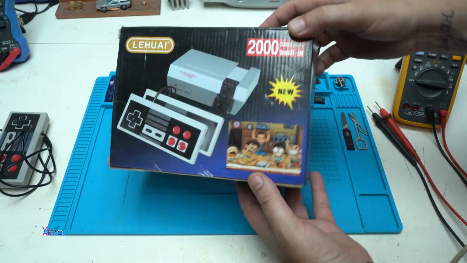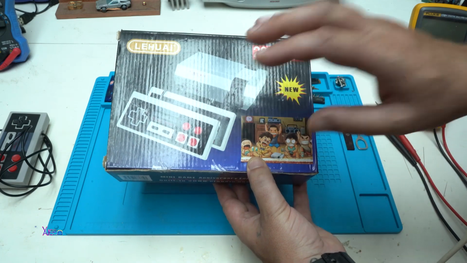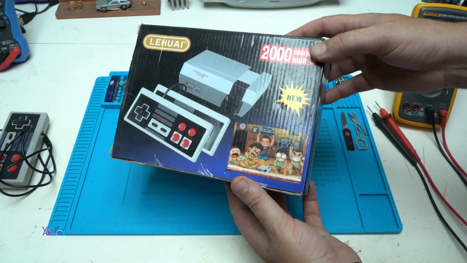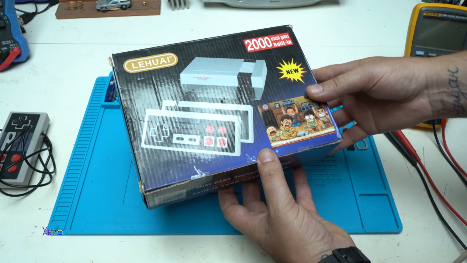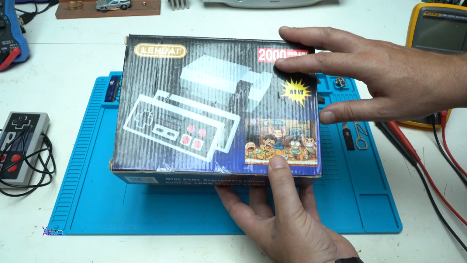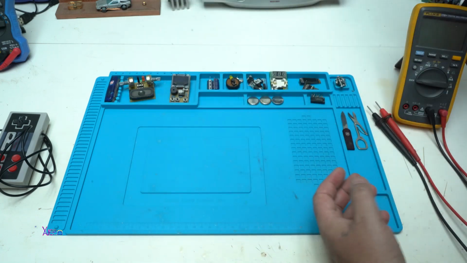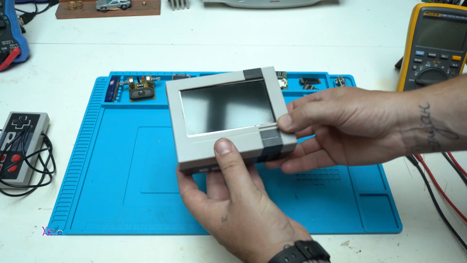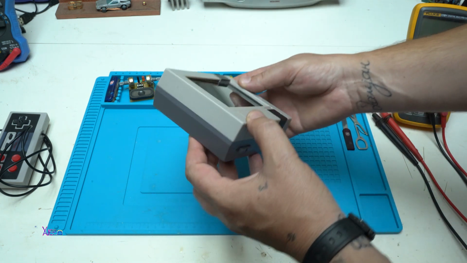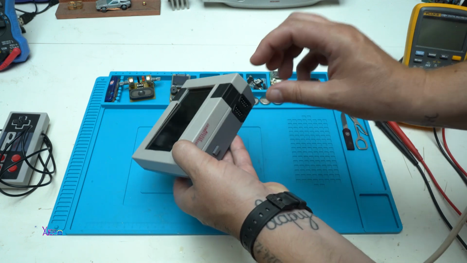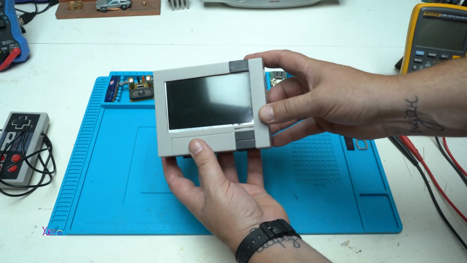Okay, let me explain. I got this game console. It's a Nintendo clone, cheap version from AliExpress. I bought it for, I think, $10 or $12, and the game console works okay. I decided to place an LCD screen in the game console, and it turned out pretty cool, and it's amazing. You just need to add the controller, push the button and play on this guy.